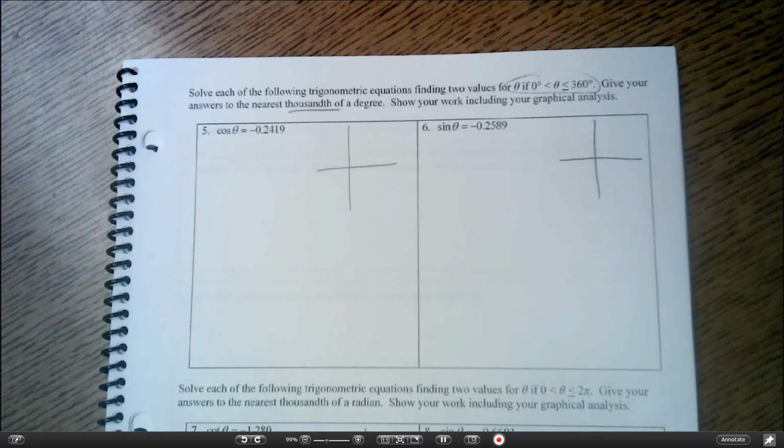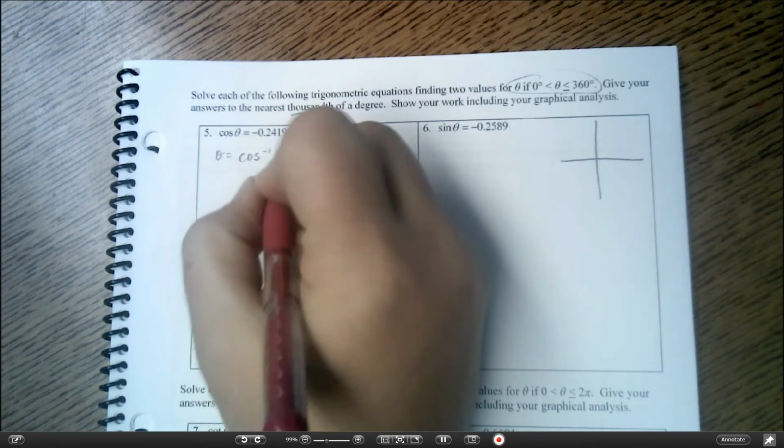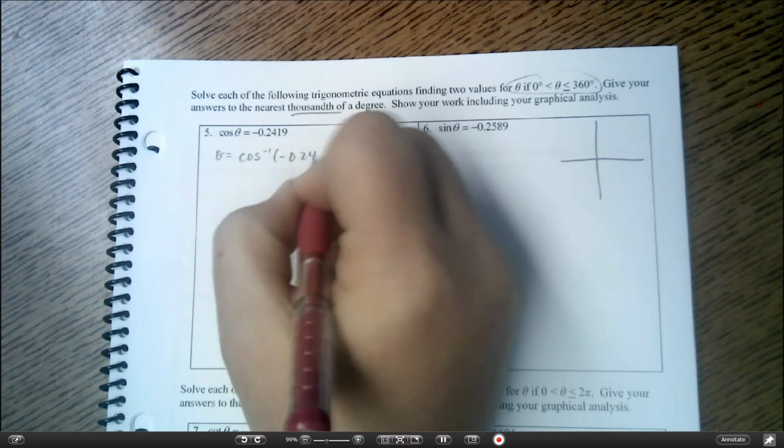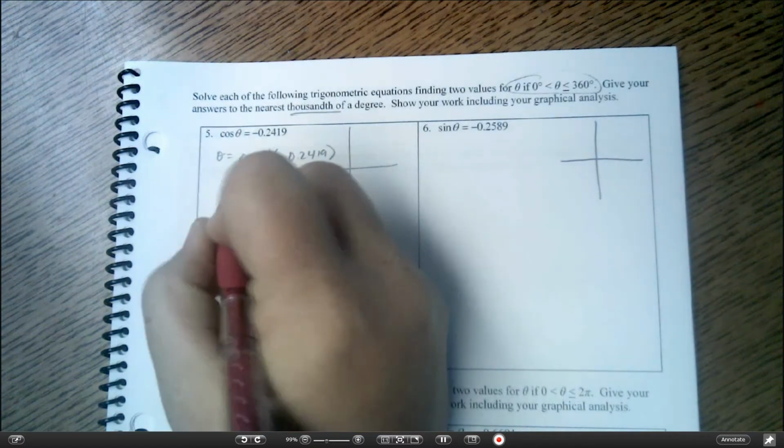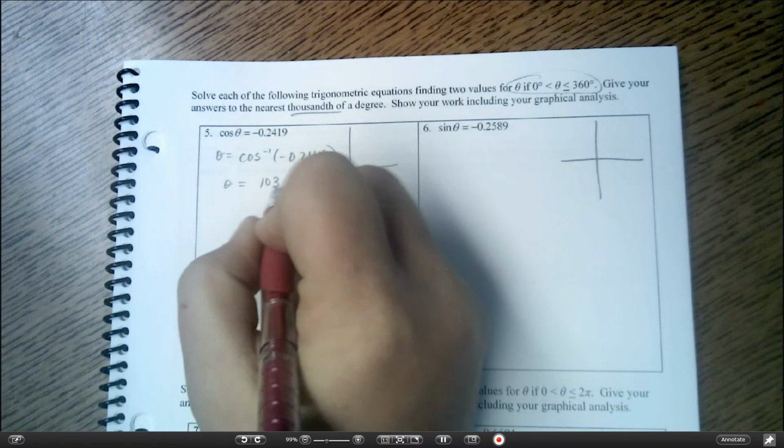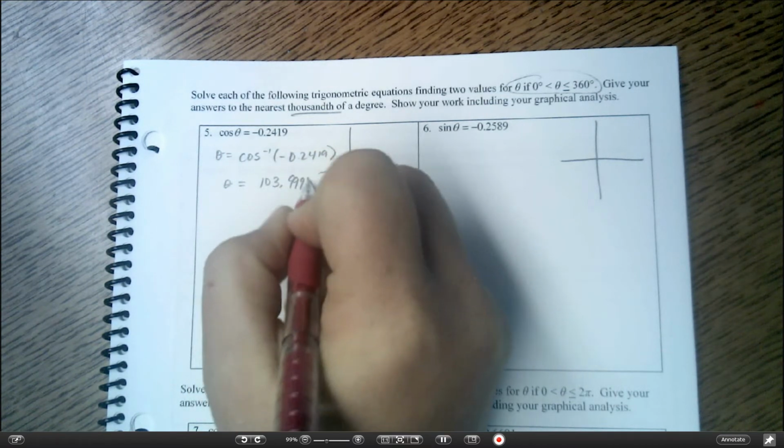All right, so here we want to be back in degree mode, and we're going to go to the nearest thousandth. All right, so you need a calculator, and we are going to go theta is equal to cosine inverse of negative 0.2419. When you do this in your calculator, you get 103.999 degrees.